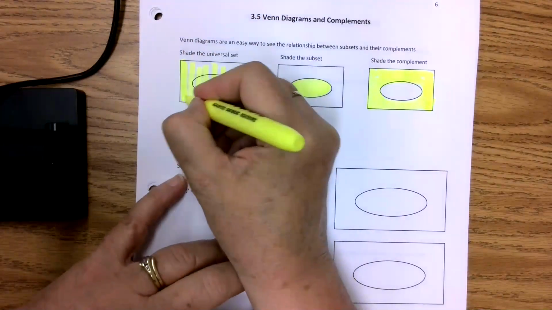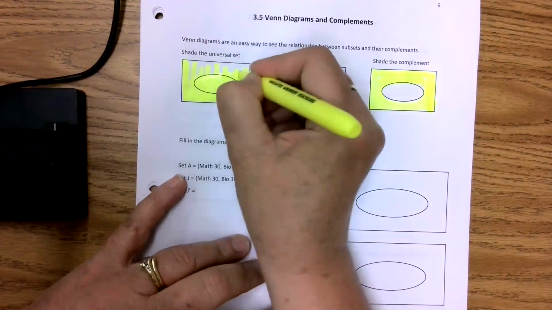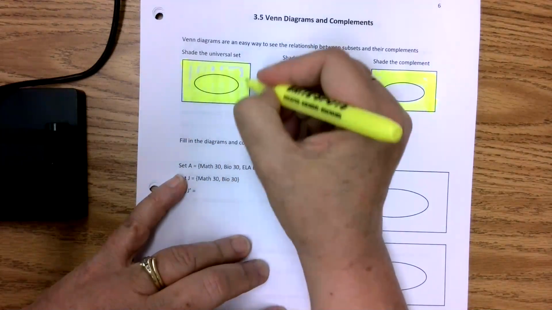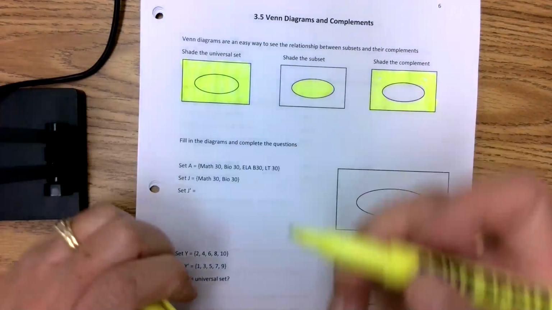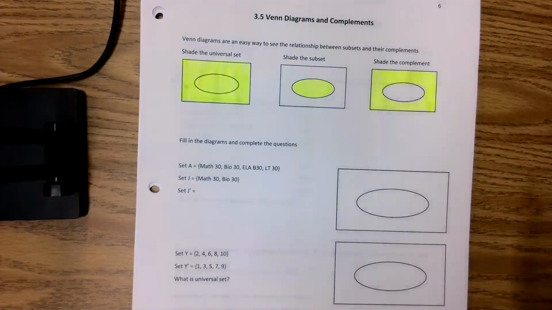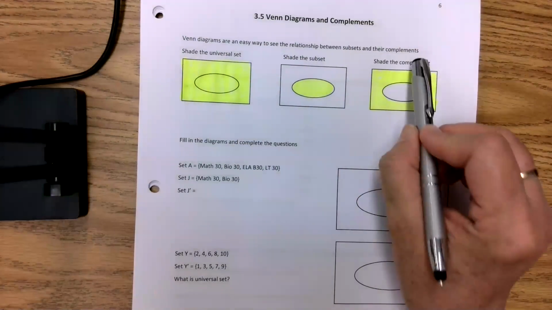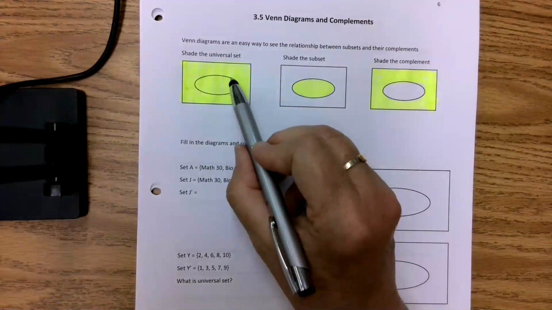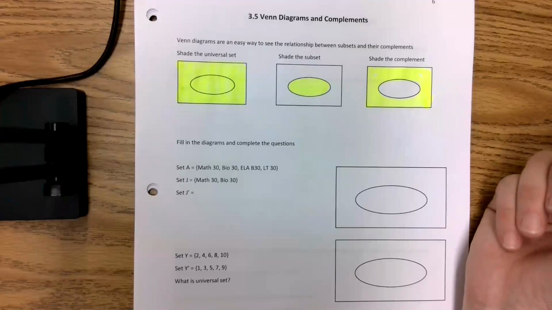I want this prettier. I thought I'd be okay with it not colored in completely, but it's bugging me. We'll fix that. Because now I can really see that if I take the subset and its complement, I get the universal set. Basically, if I took this and cut it out, there's my subset and there's the background part.